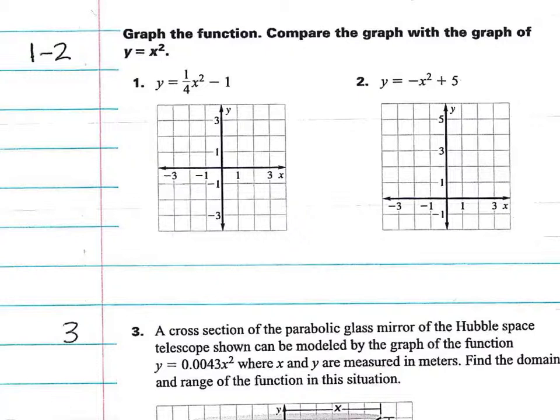For questions 1 and 2, you're going to be asked to graph the function and then to compare the graph with the graph of y equals x squared. So starting with number 1, you can do these in your calculator. There is nothing wrong with that. Or you can create a table and then check with your calculator. So we're going to create an XY table. And we're going to pick just a couple of points.